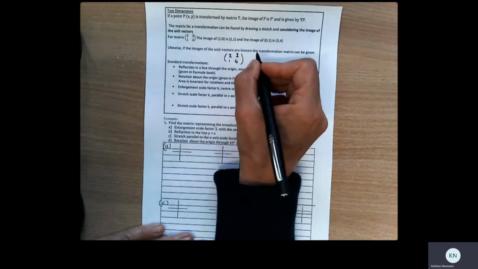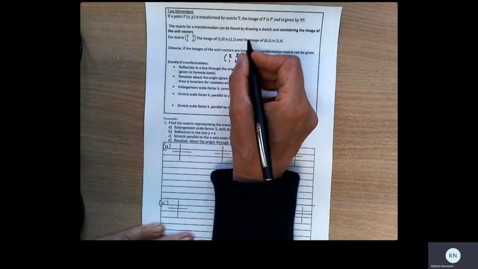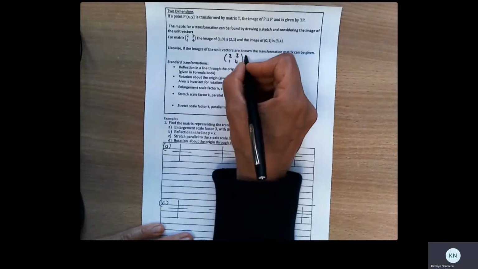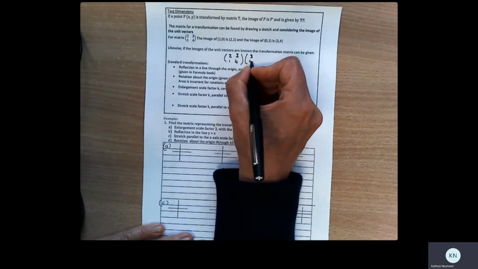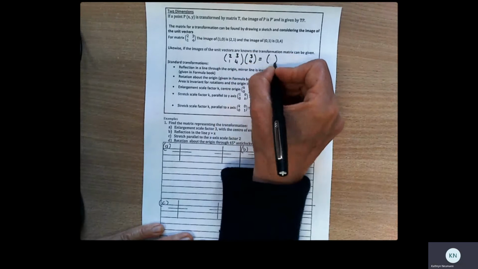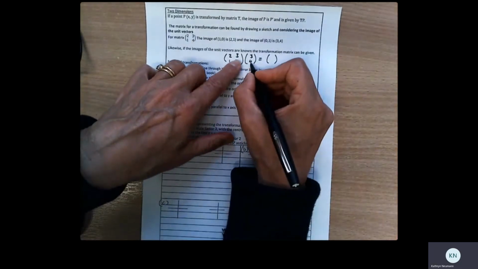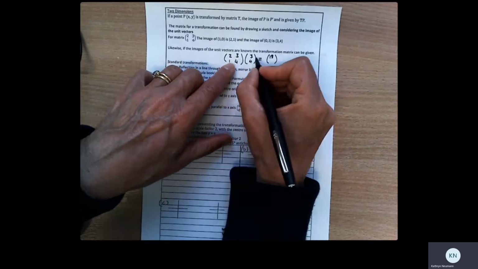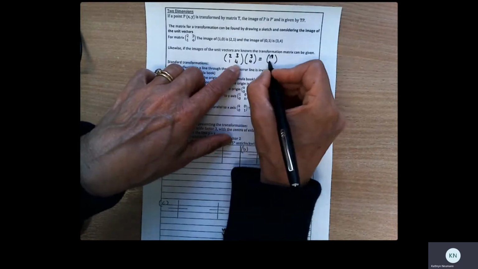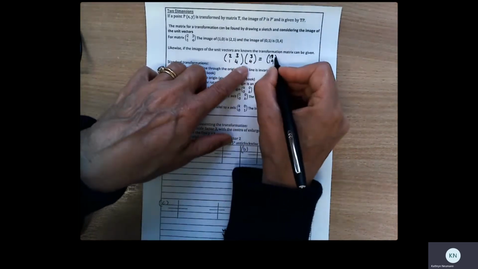Suppose I want to know where a point given here, (3, 4), ends up under this matrix. I would multiply it like that. So I would get 6 and 12 is 18, and 3 and 16 is 19. So that's where this point would map to under this mapping.